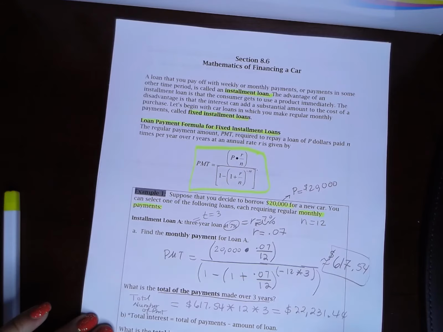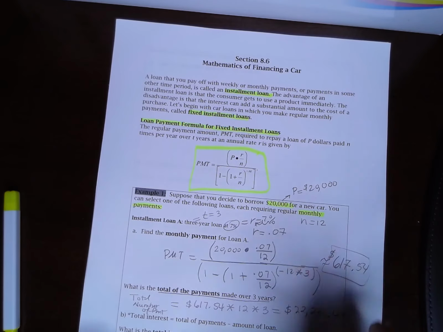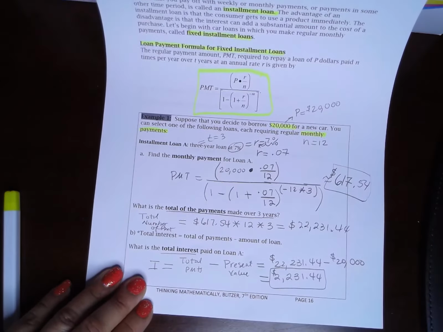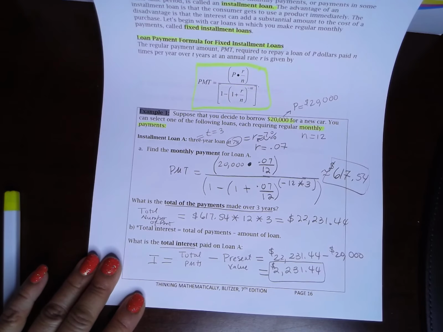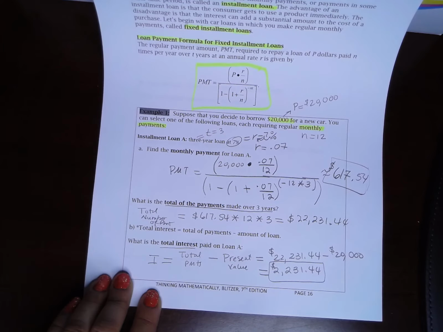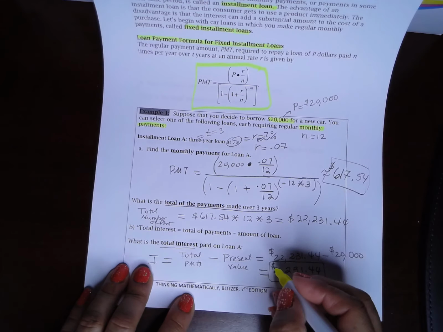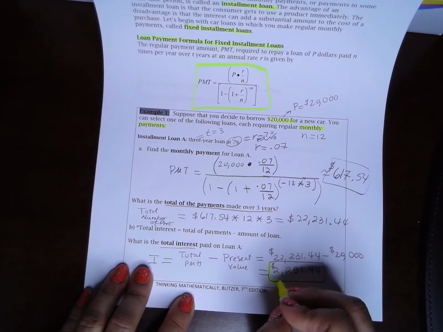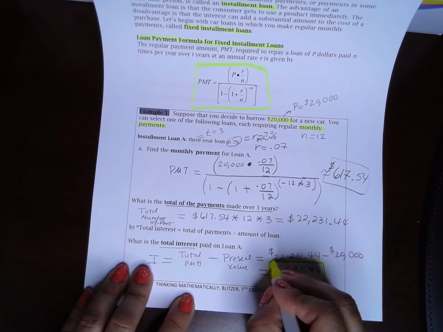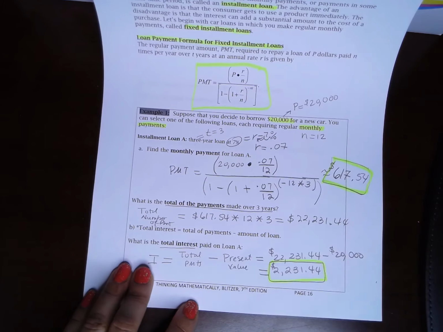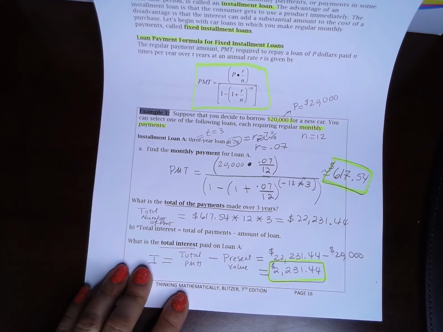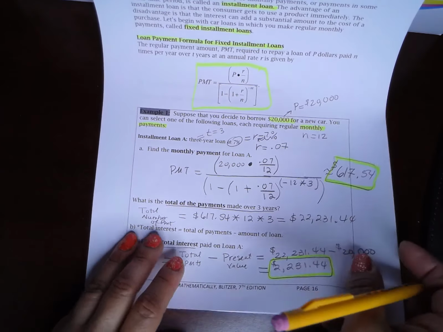That is the amount of interest that you are paying, so that is how much it costs you to finance the car. If you were to buy it with cash, you would pay $20,000 plus the sales tax. But if you are financing the car, this is how much extra it will cost you. That's how much money they make off of us when we finance anything. Okay, so next page.